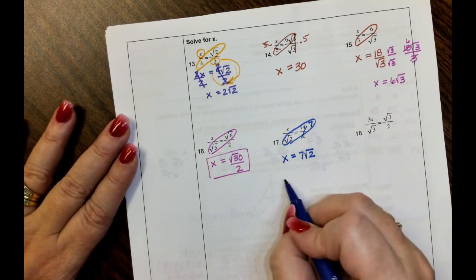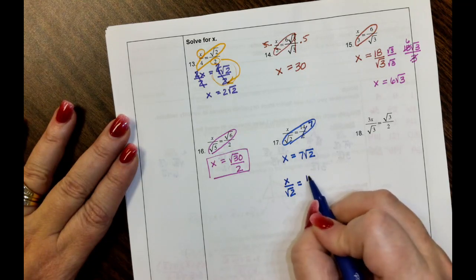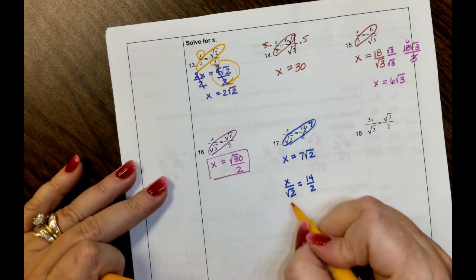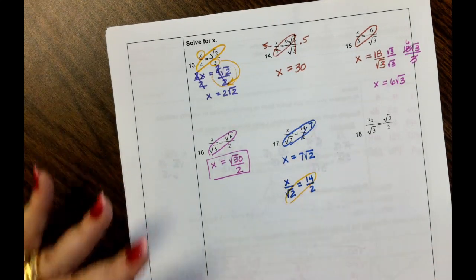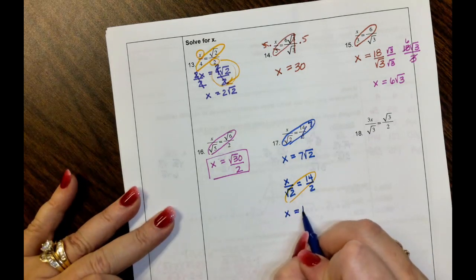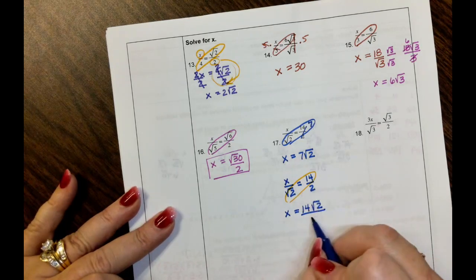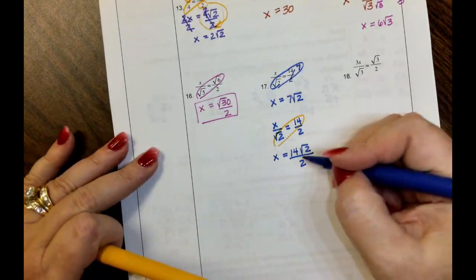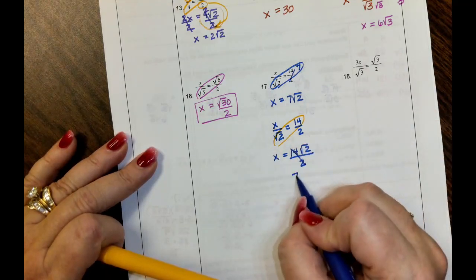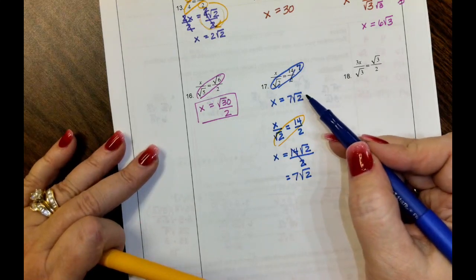Now what if you didn't see that? Okay, no big deal. x over square root of 2 is equal to 14 over 2. So say you cross multiply, then you're going to do 14 times radical 2. So we just rewrite it because that's all we can do. 14 radical 2 divided by 2. Well, 14 divided by 2 is 7. And you would end up with 7 radical 2 either way. It's just this way was a little bit quicker.